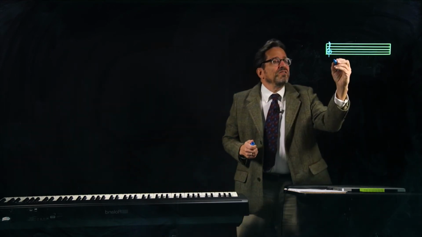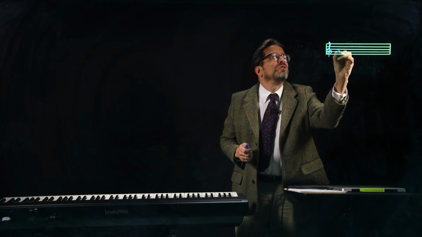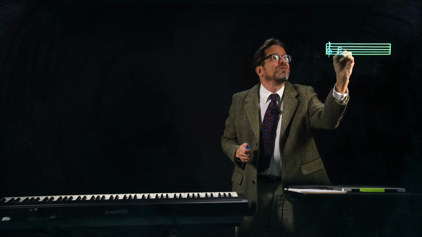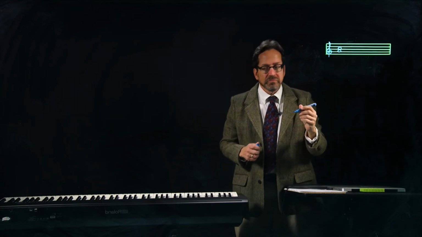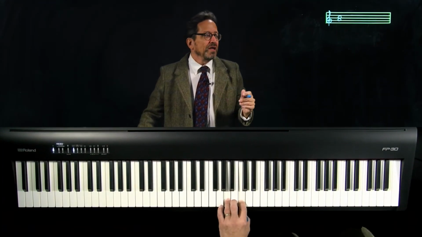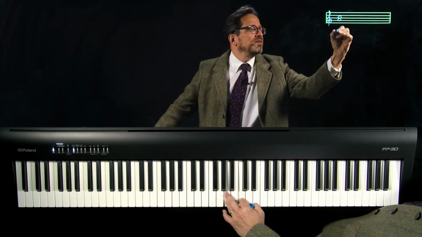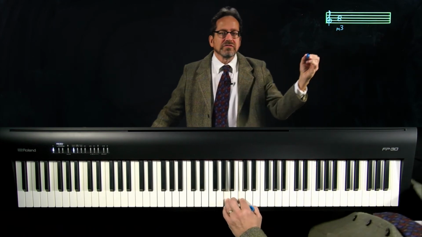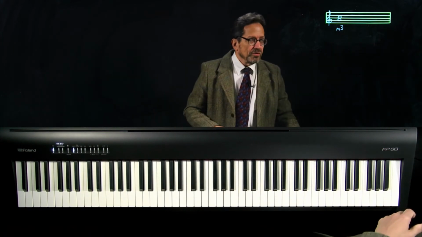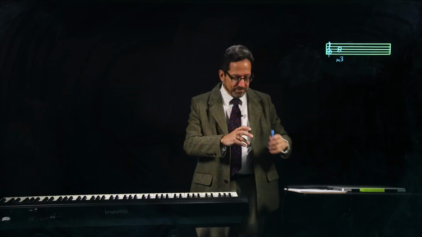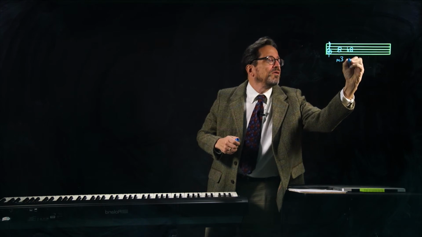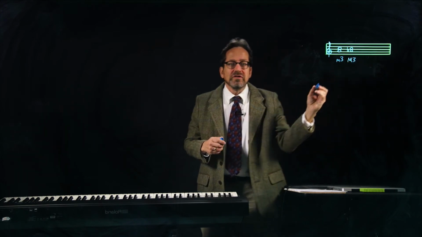So what this means is that we can take, let's say we take a third, A to C. And on the keyboard, A to C is a minor third. So now if I take that minor third and I lower my A, it becomes an A flat. That makes the interval a major third.